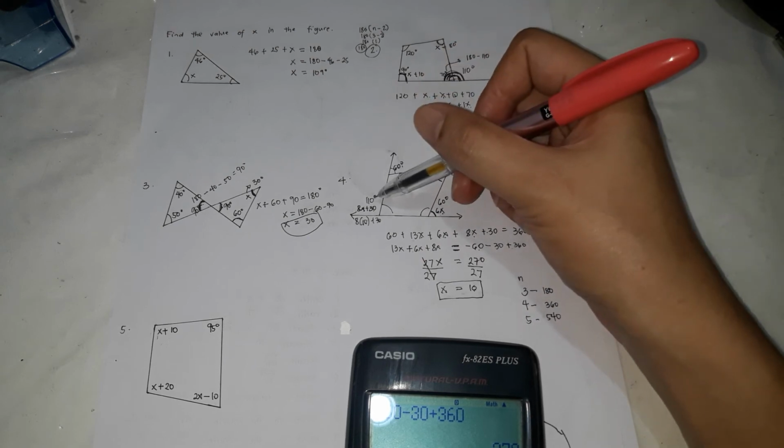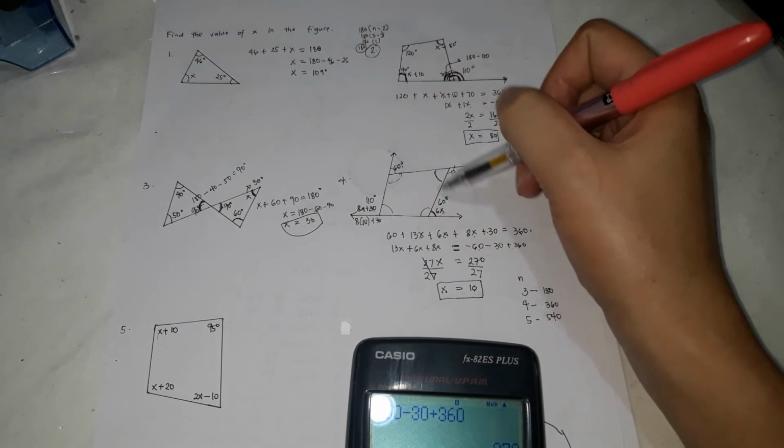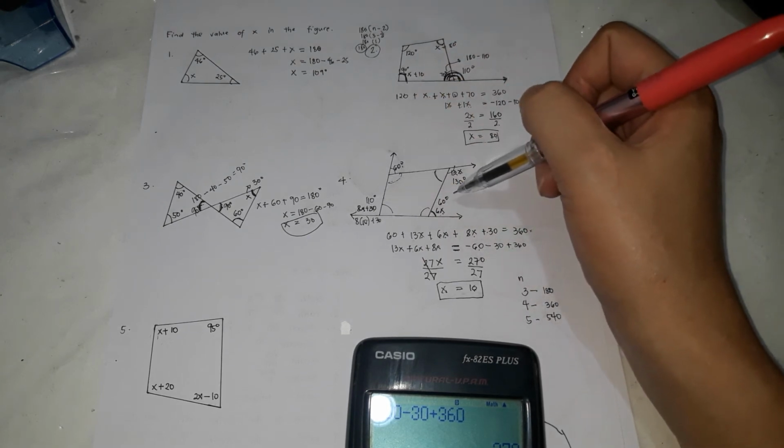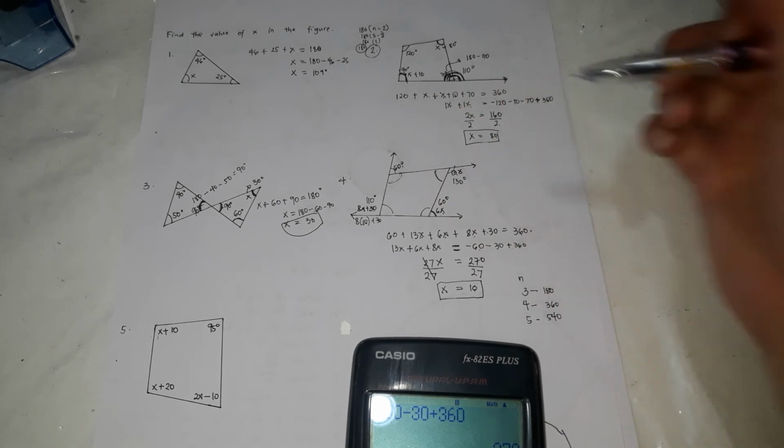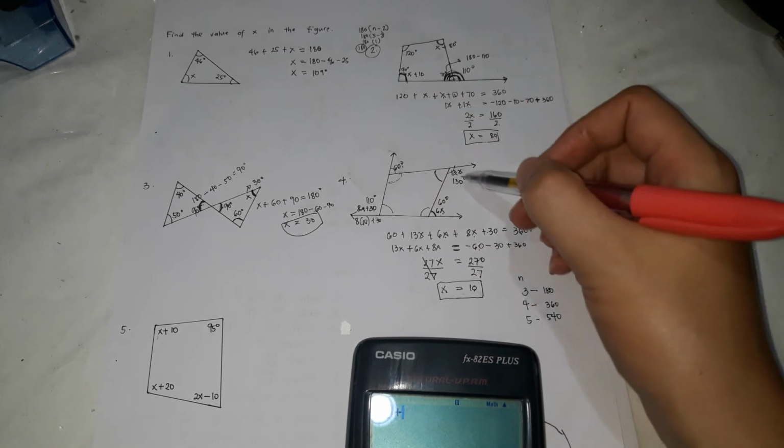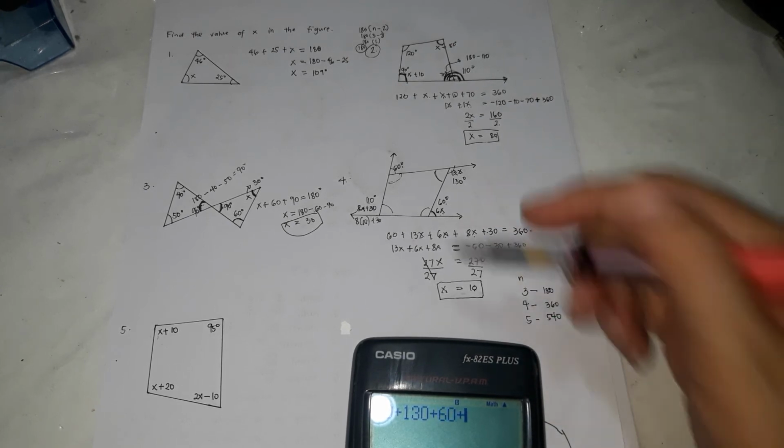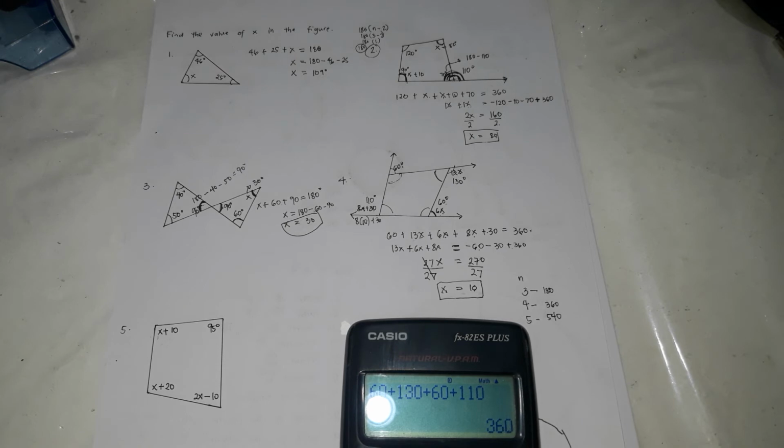So, let's check if our answer is correct. Kapag i-plus natin lahat ng measure, it should be 360. So, 60 plus 130 plus 60 plus 110 should be 360. So, our answer is 360. So, our answer is correct. Next, we'll proceed with number 5.